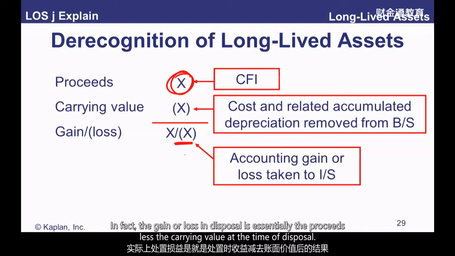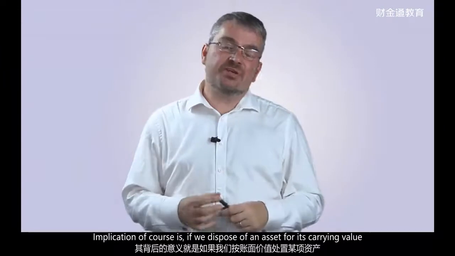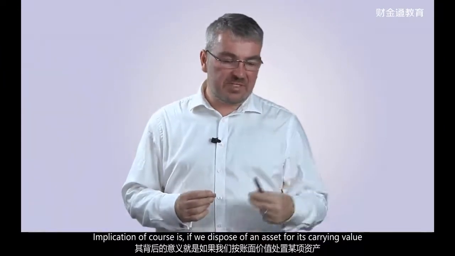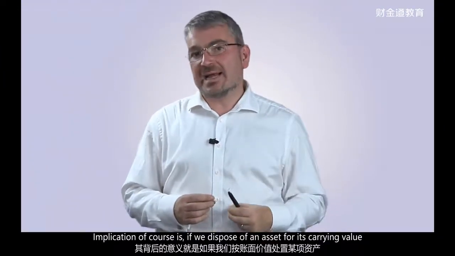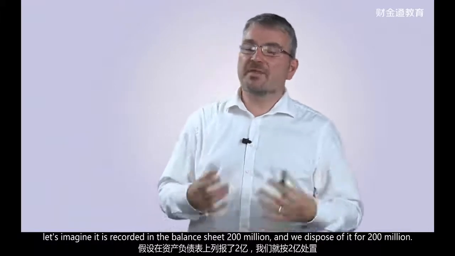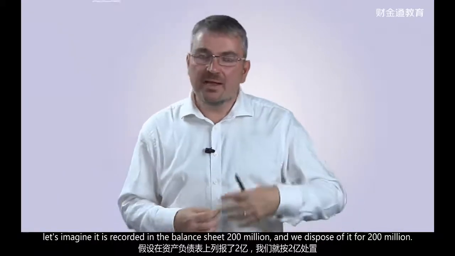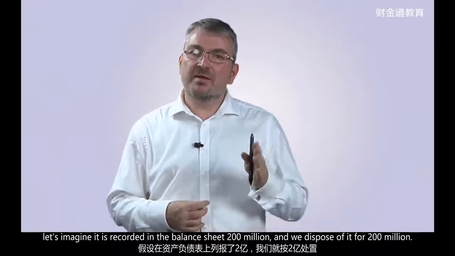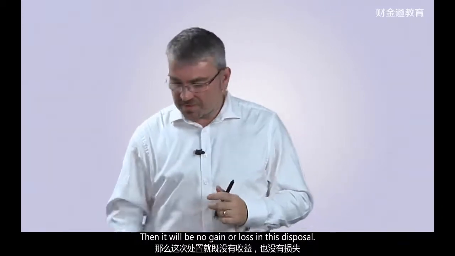In fact, the gain or loss on disposal is essentially the proceeds less the carrying value at the time of disposal. Implication, of course, is if we disposed of an asset for its carrying value, so let's imagine it's recorded in the balance sheet at 200 million and we dispose of it for 200 million, there'll be no gain or loss on disposal.